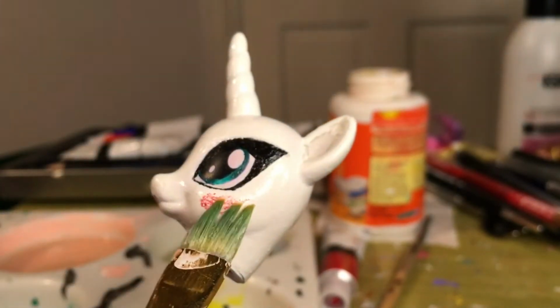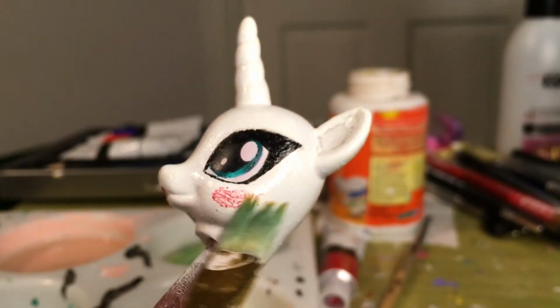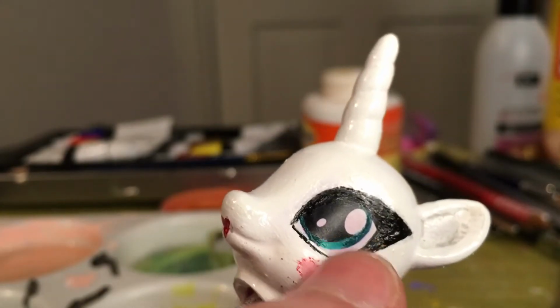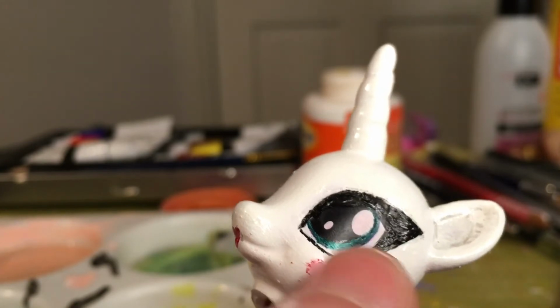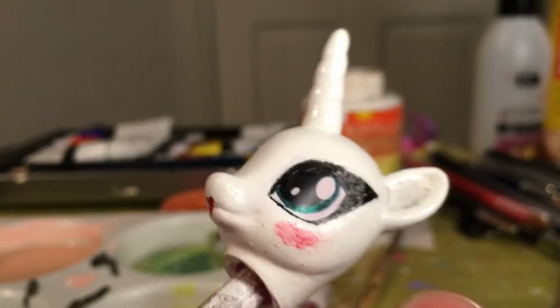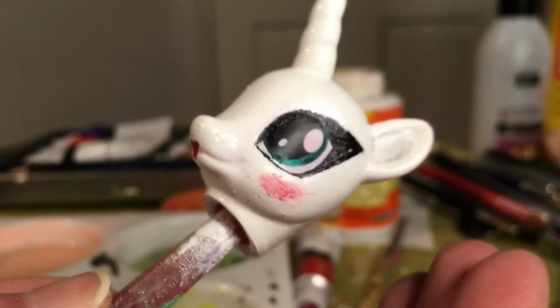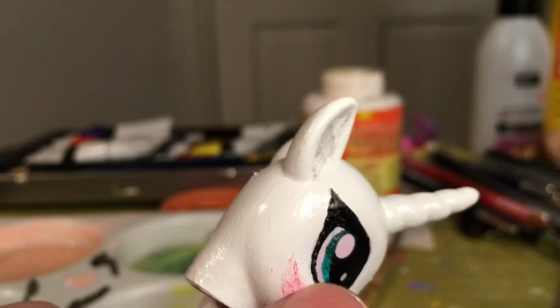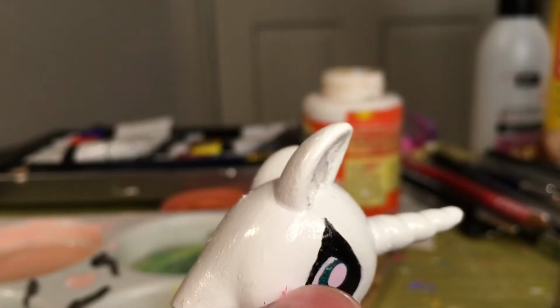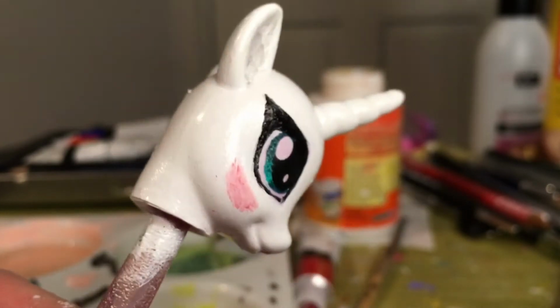Then I just went in with a paintbrush to try and blend it out, but it just wasn't working. So then I went in with my fingers and started to smudge it, and then magic happened. It started to work, and I was like, yes, it's working, I'm getting the result that I want. It was working so well, and I'm so happy that I found a pastel to put some blush on my pony that actually looked pretty decent.